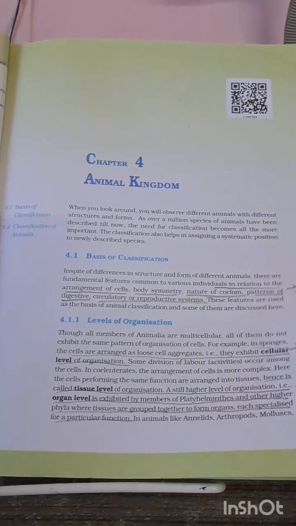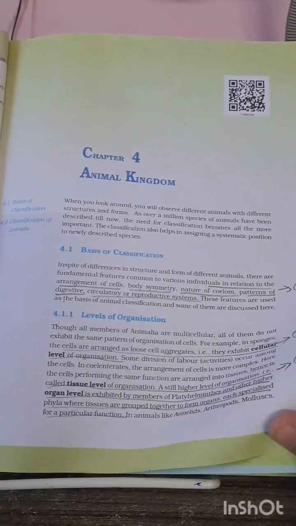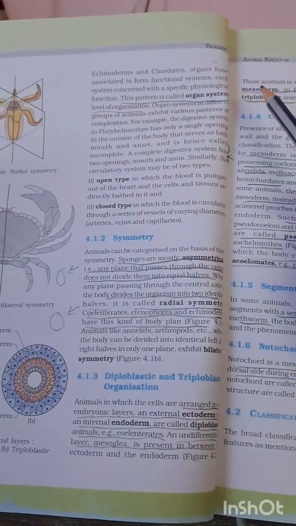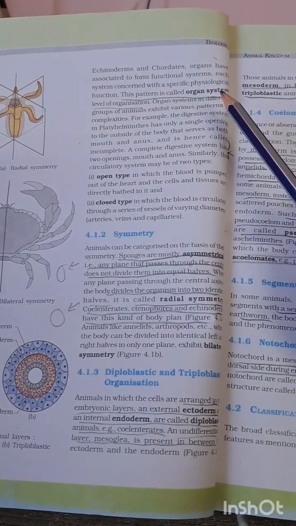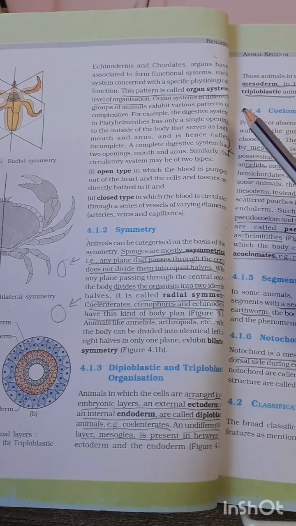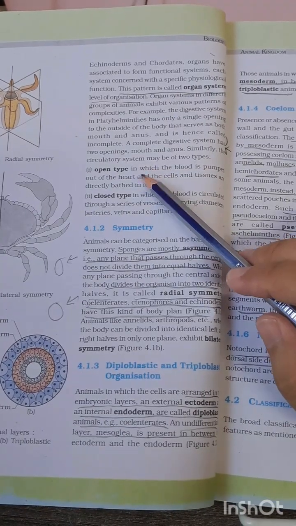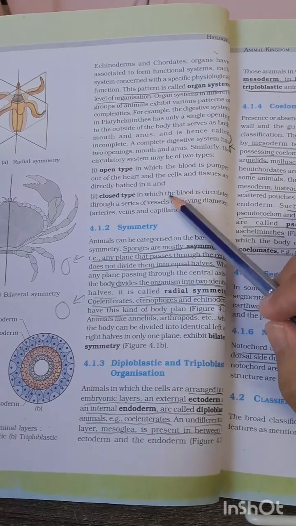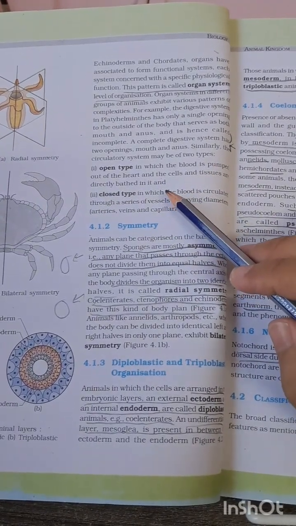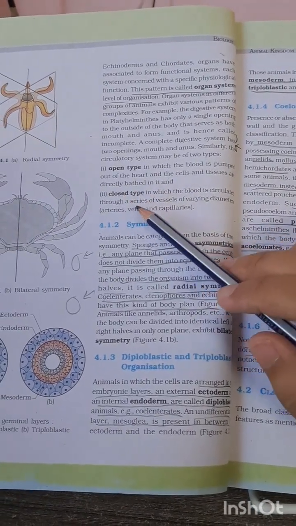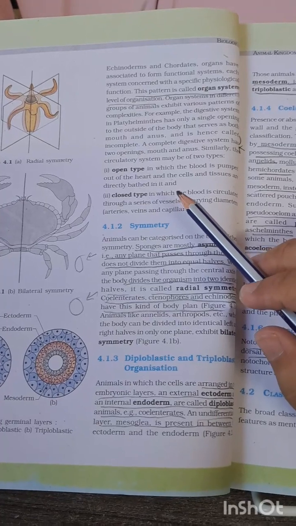And annelids, arthropods, mollusks, echinoderms, etc. exhibit organ system level. They might ask you as an MCQ which organism belongs to which organ system level, organ level or tissue level. Now, a very important topic is the open type of circulatory system and closed type of circulatory system. This you will get in the next successive classes when we study it, but you have to remember which one is the open type of circulatory system and which one is the closed type.